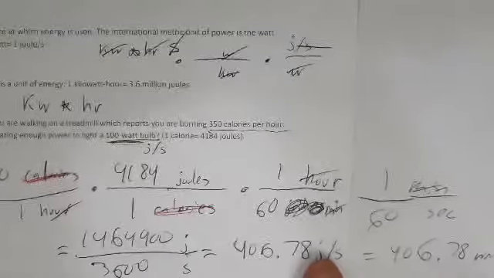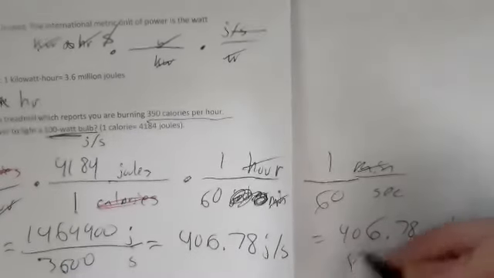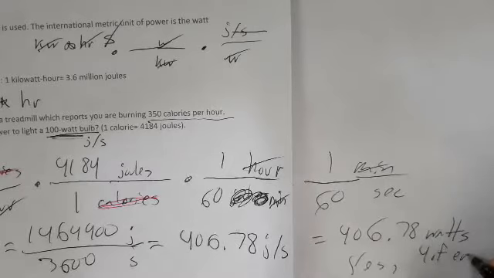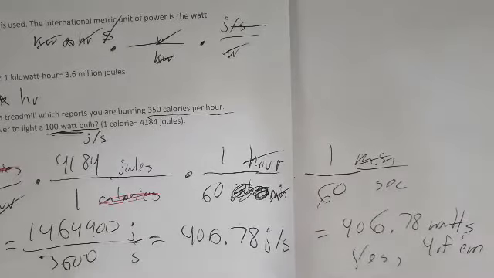watts. And so is this enough to run a 100 watt bulb? Yes, 4 of them. Right. You could run 400 watts. You have 6 watts left over. Okay.